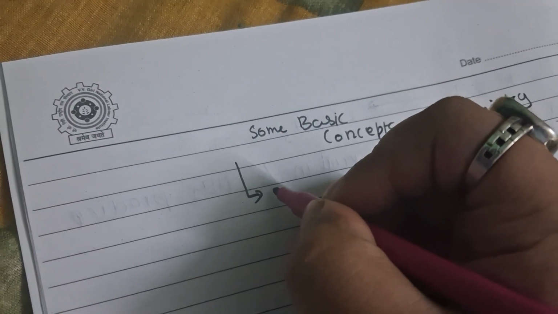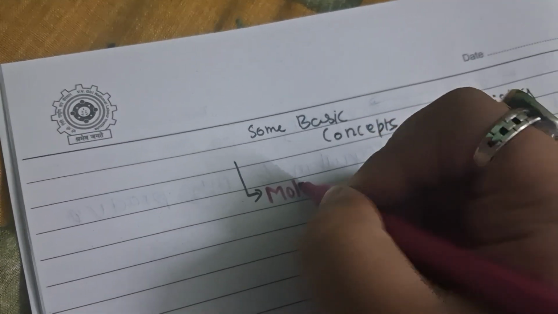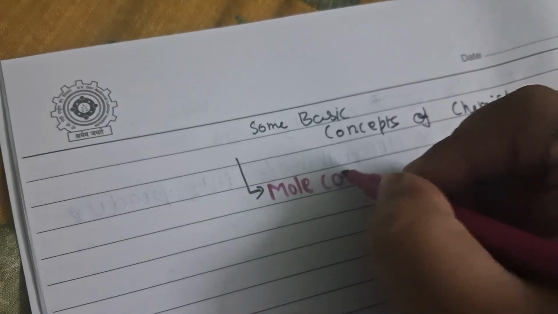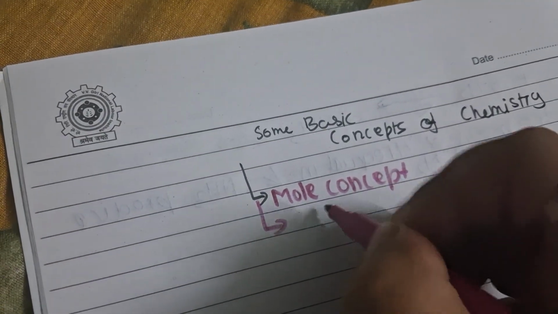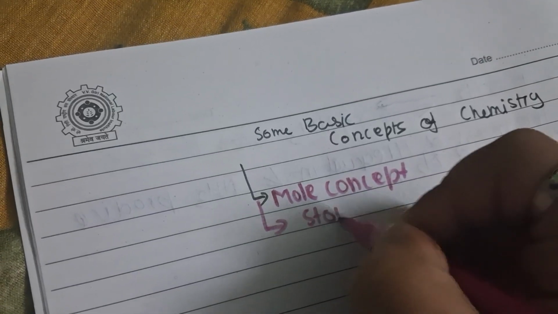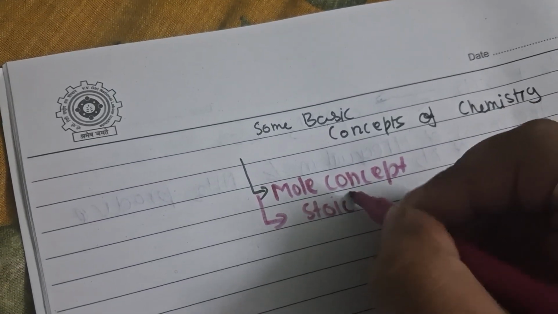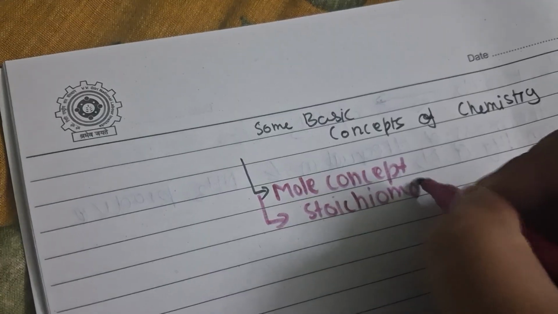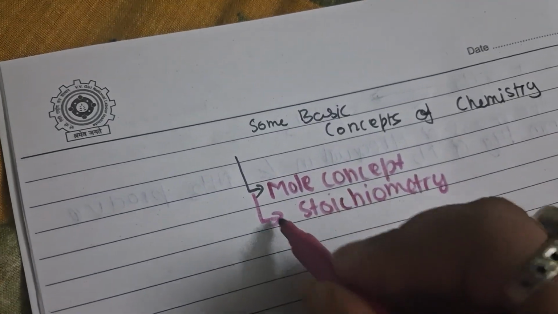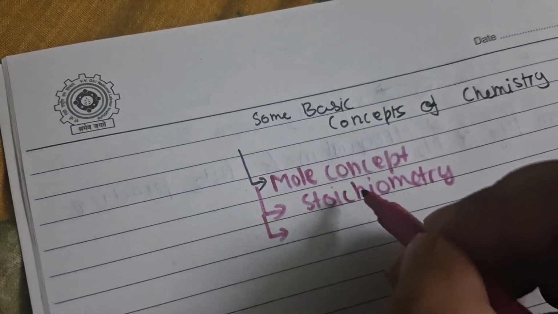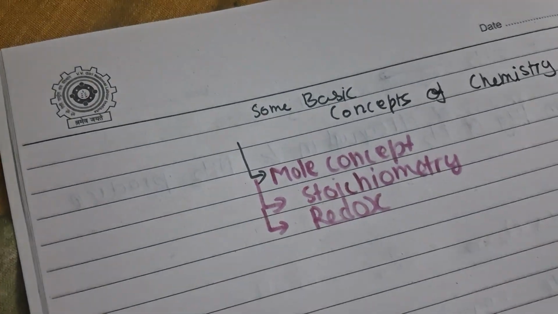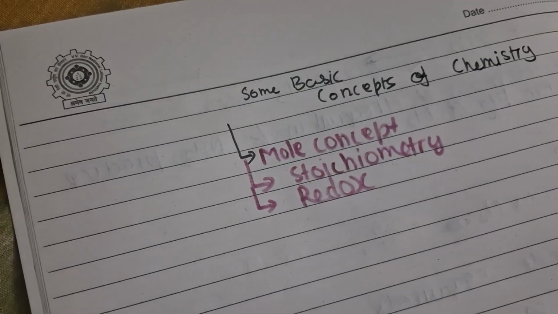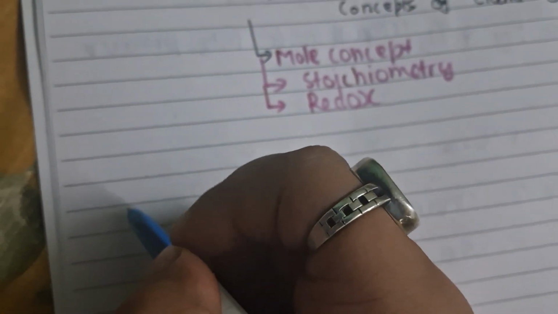First is mole concept. Second is stoichiometry, however you want to say it. And third, but not the least, and probably the worst, redox. Today we are not going to do much, but we are going to start with mole concept.